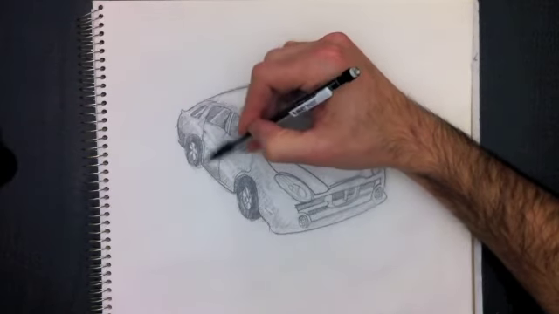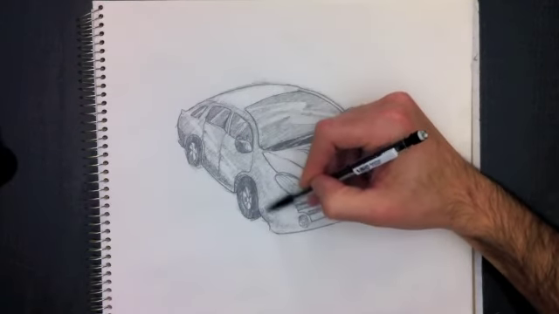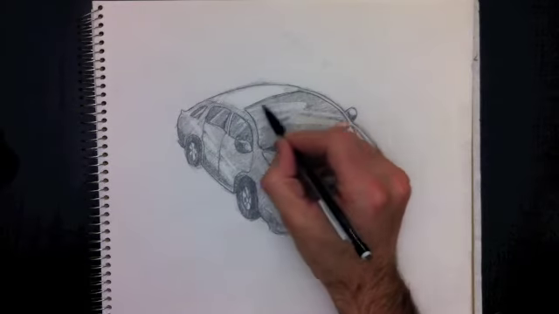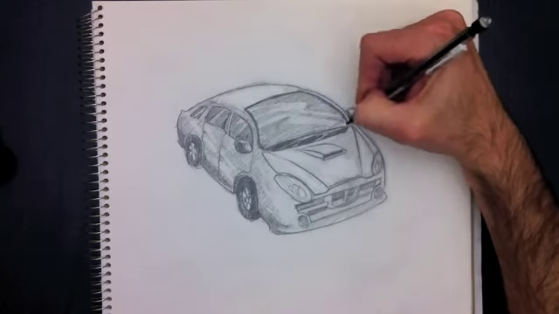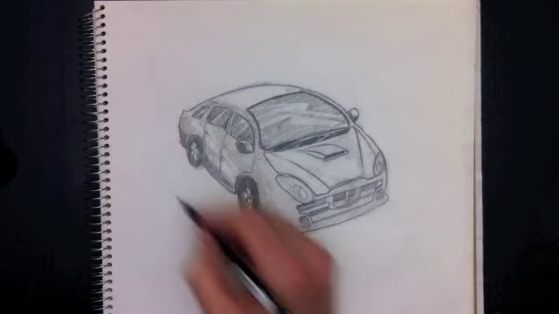Maybe add a few more shaded lines here, but that's essentially it. That's the car. There you have it. So with a bit more practice, I'm sure you're going to be able to draw a car just like mine, and your car is going to be able to drive down the road on your page.